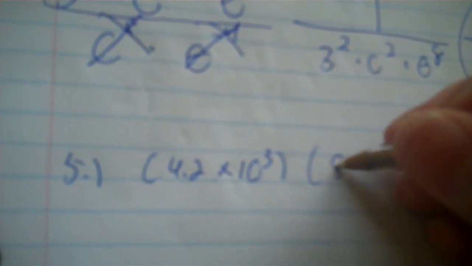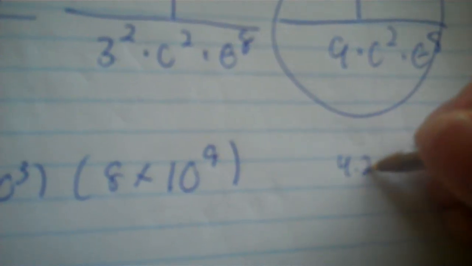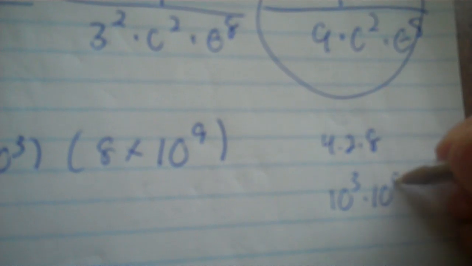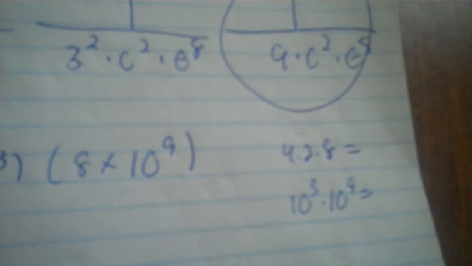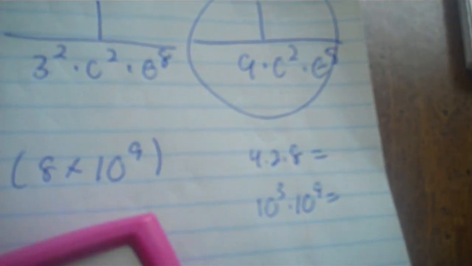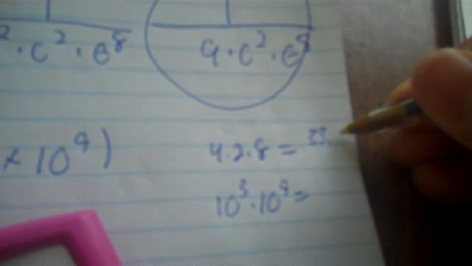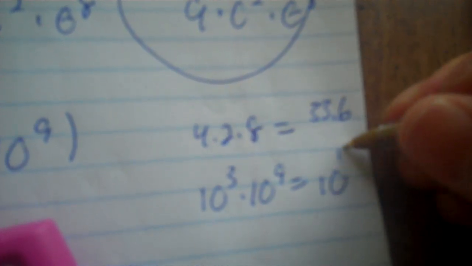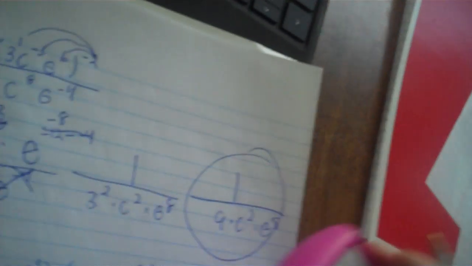Okay, number 5, now you're doing scientific notation. We have 4.2 times 10 to the third, and then 8 times 10 to the ninth. So again, we take the 4.2 times the 8, and then the base 10s times each other. So 4.2 times 8 is 33.6. Now again, you multiply these. Now you don't actually multiply, you add the powers. So that's 12, 3 plus 9.